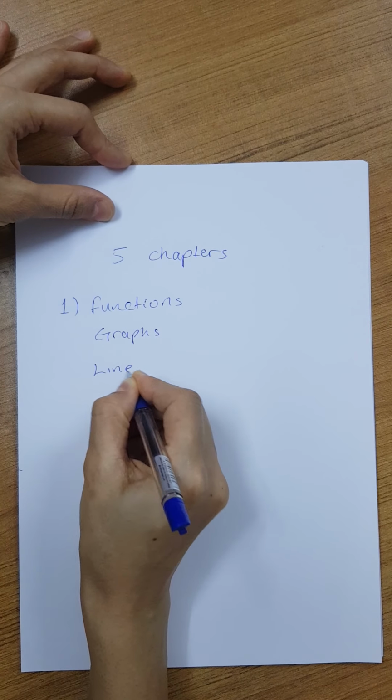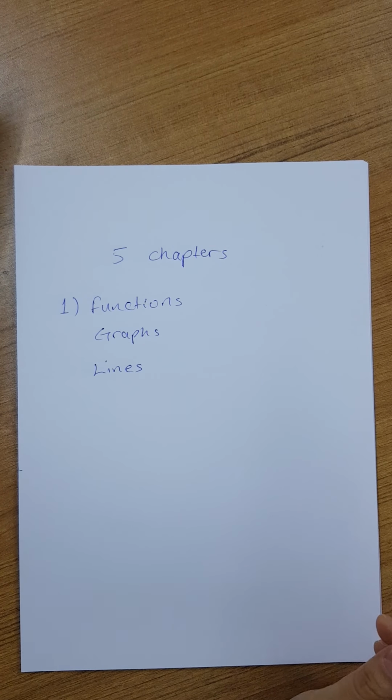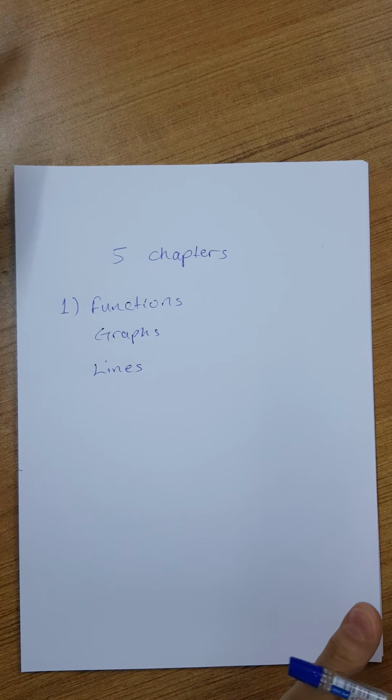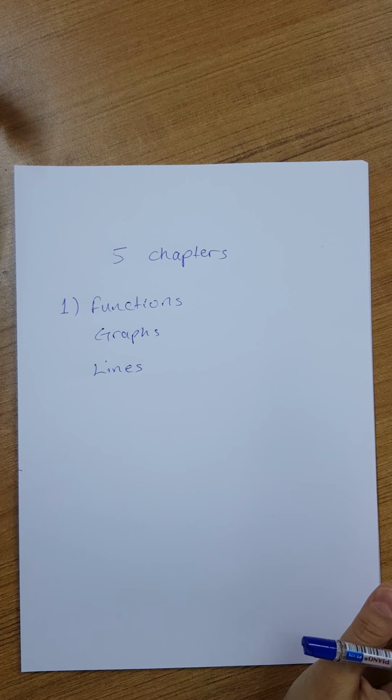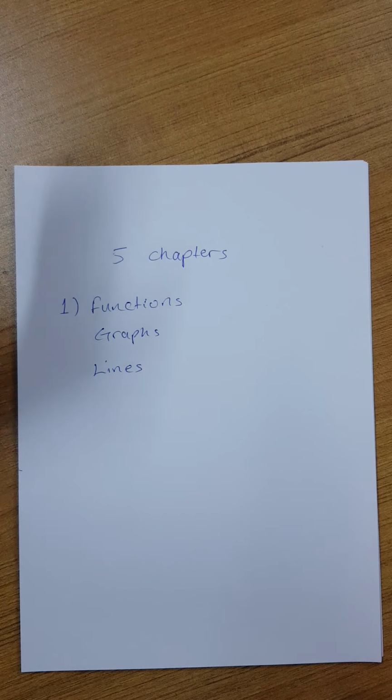and lines. Since you've finished the college algebra course, you're already familiar with the basics of mathematics, with functions, graphs, and lines.